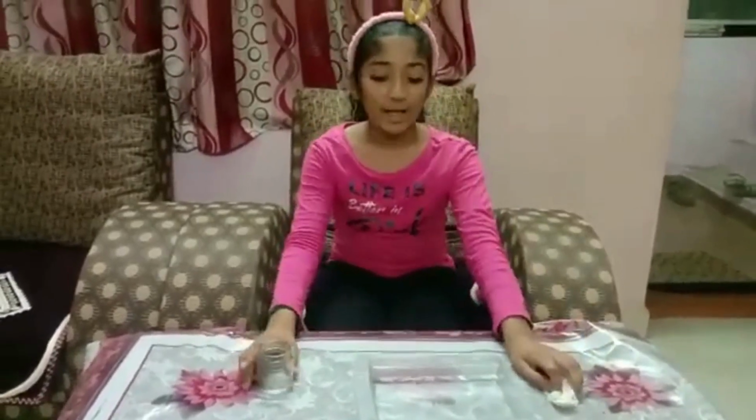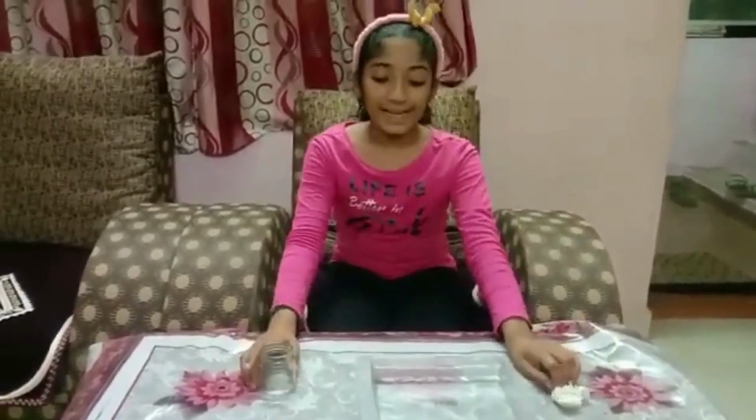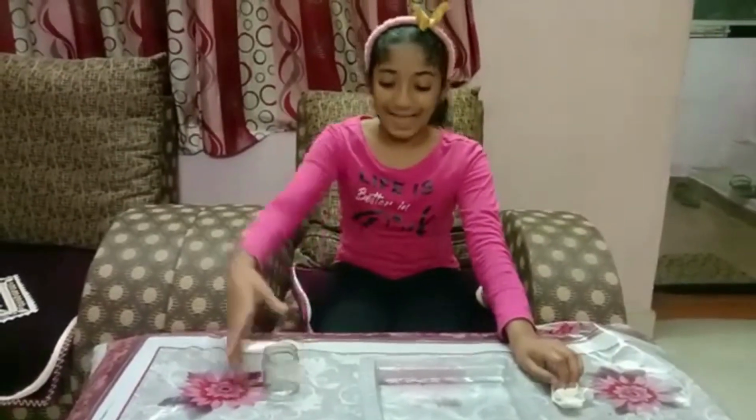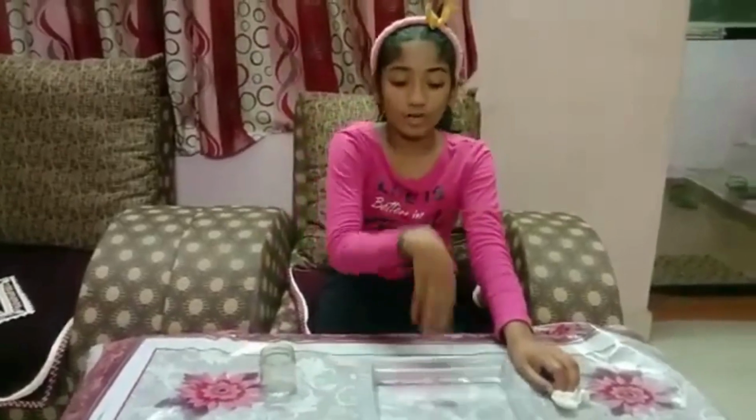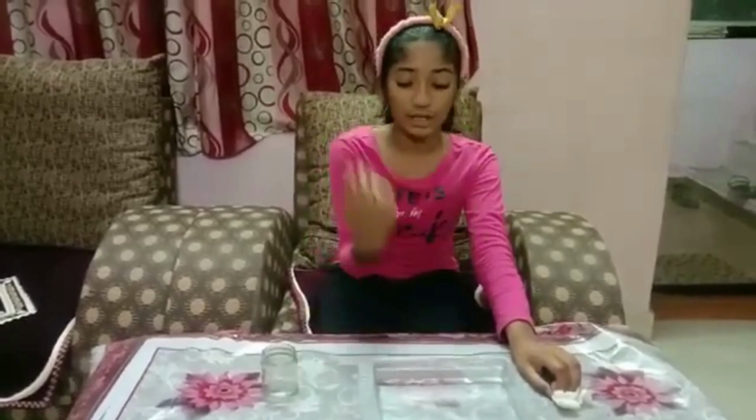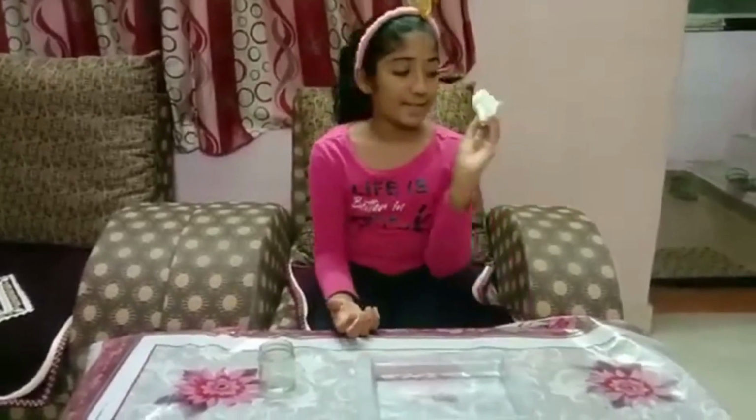Let us see how. Because when we put the glass inside the water, the air remained in the glass and the water couldn't reach the paper. When the water couldn't reach the paper, it stays dry.